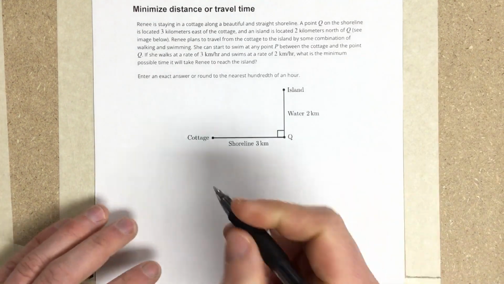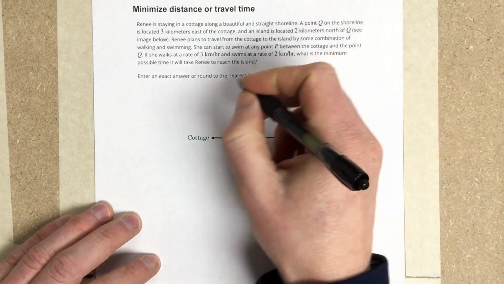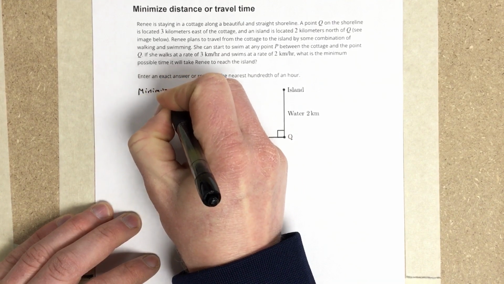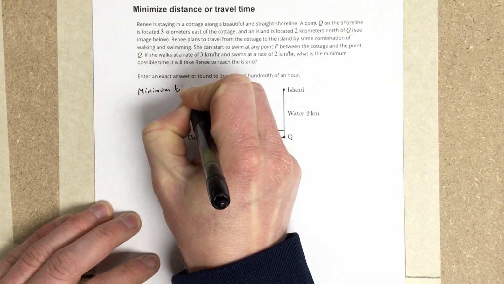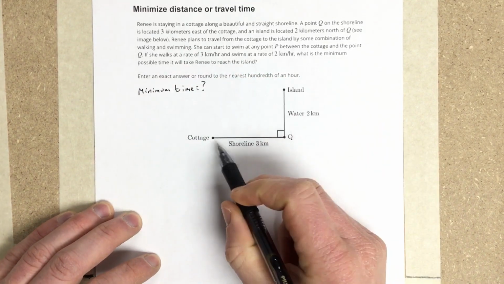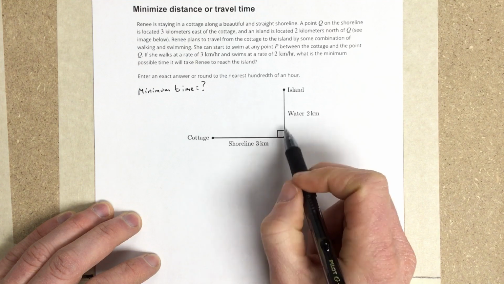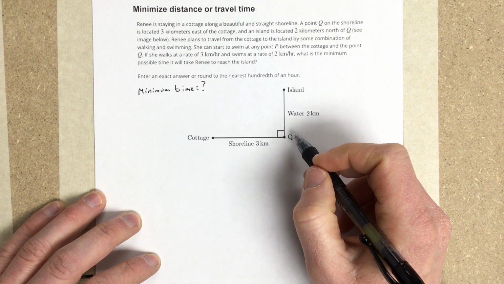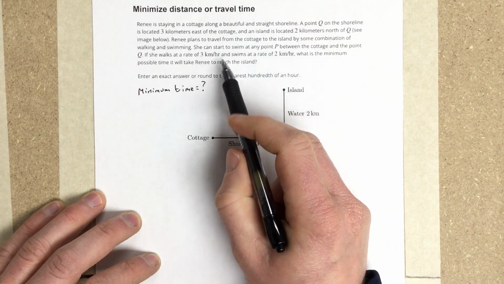So they want to know the minimum time. Let's write that down. Minimum time. That's what we're looking for. Now they give us this nice graph. Let's write that a little bit differently. Let's set some things equal to the time spent for Renee.